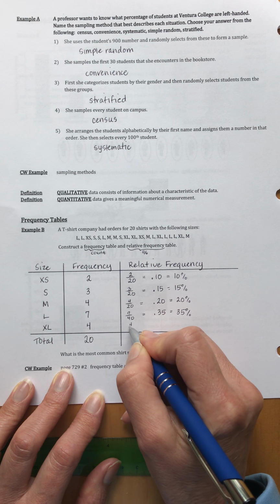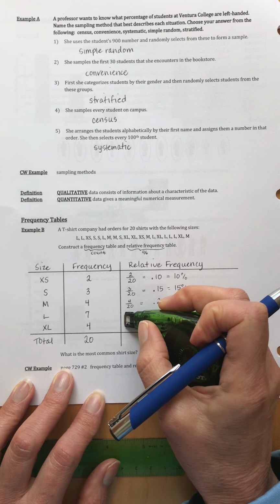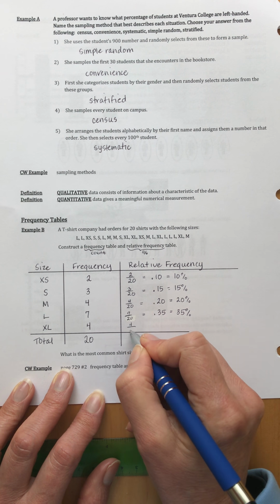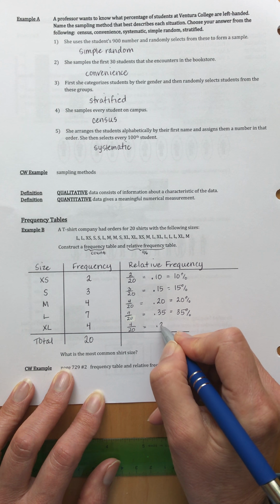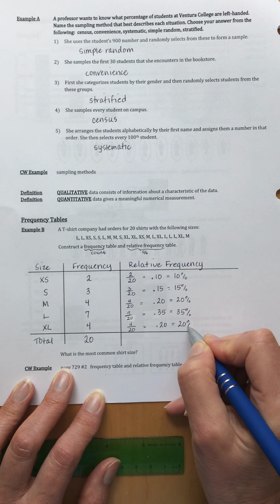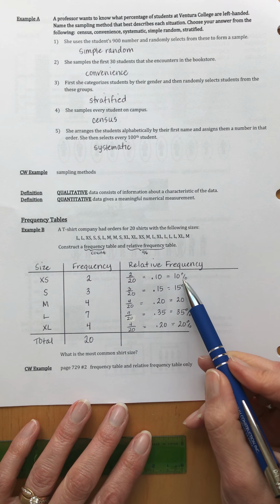And finally, do you see my boo-boo there? 7 out of 20. I don't know how it ended up 40. Okay, and then 4 out of 20 is equal to 0.20 or 20%. Okay, so now what should these all total?